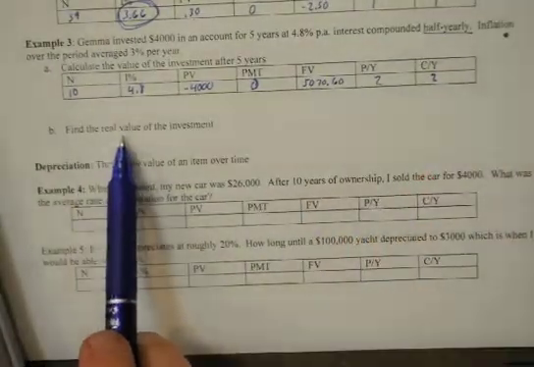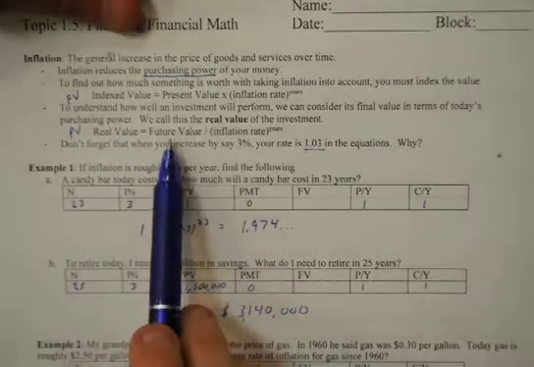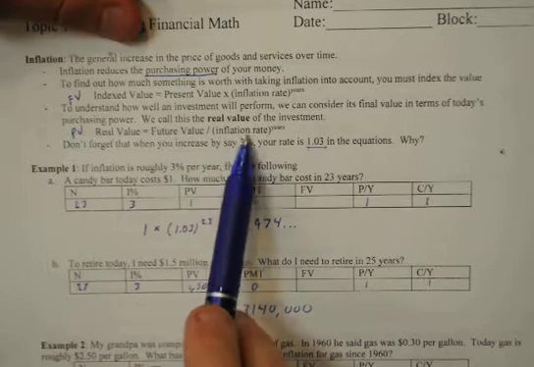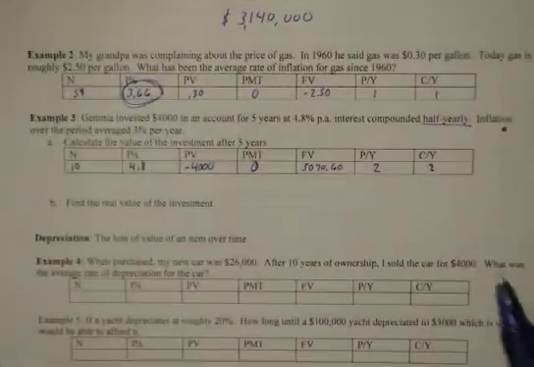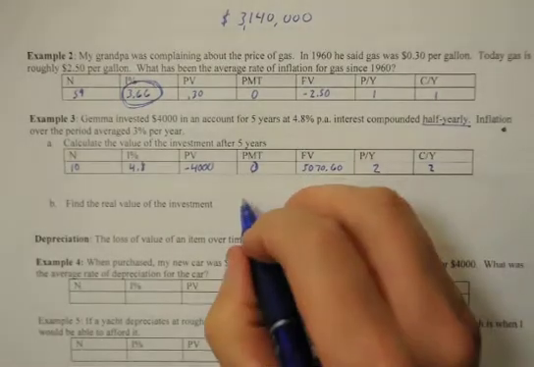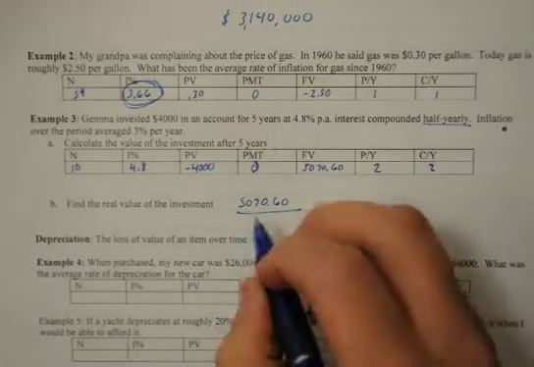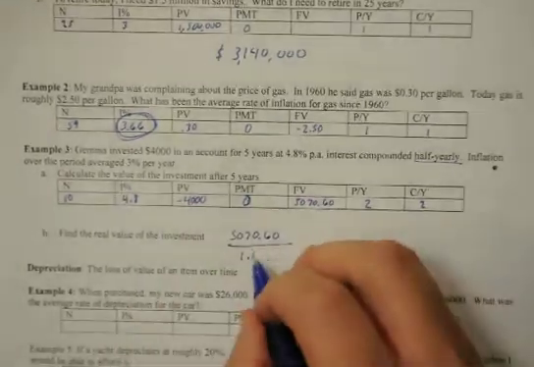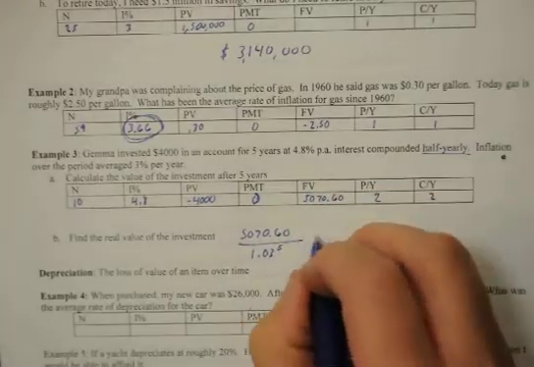Okay, this is the next question. It says find the real value of the investment. So here's where you go back up here. The real value is, this is how we define this: future value divided by the inflation rate raised to the number of years. So all you do is take your future value, and this time we're going to divide it by 1.03, since the inflation was 3% for 5 years.